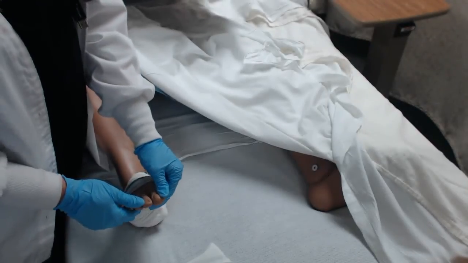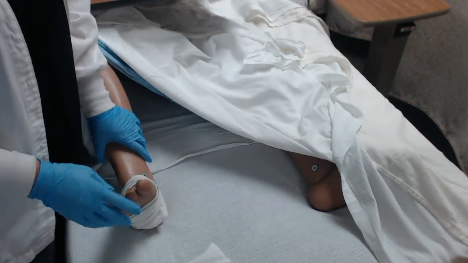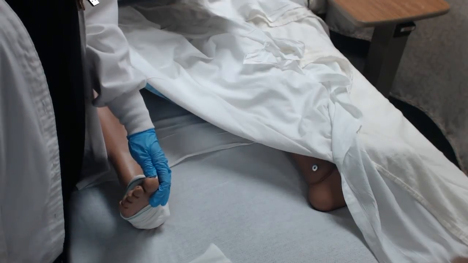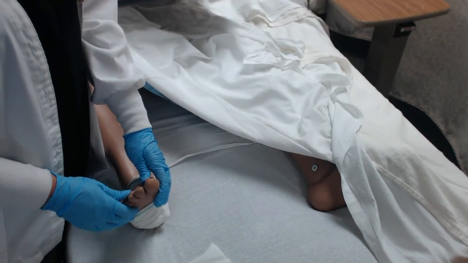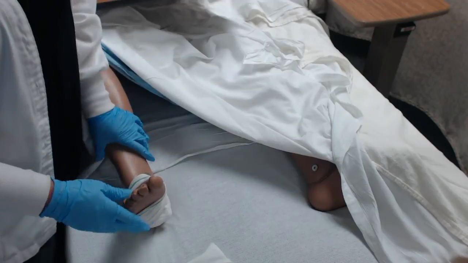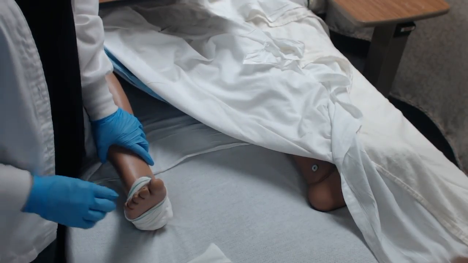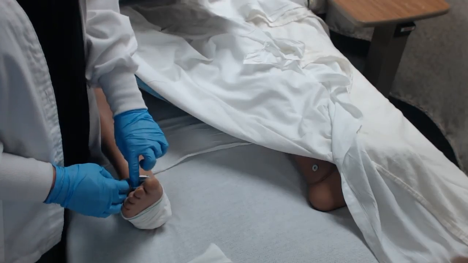So again, you would do your circulation. How does the skin look? Is it blue? That would be a clear indication that maybe there are some circulatory issues. Sensation and movement for the patient. We can also do capillary refill by just pulling that hole down.